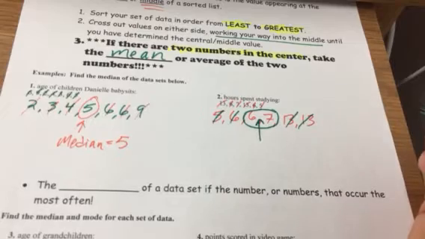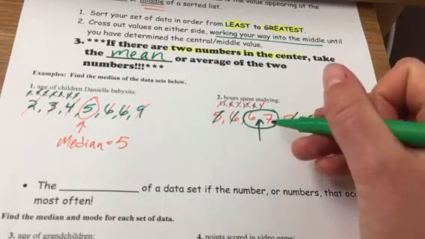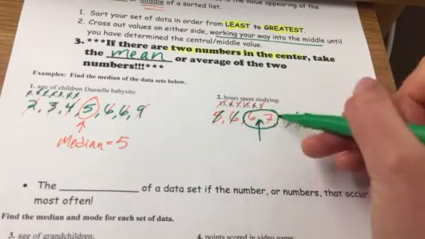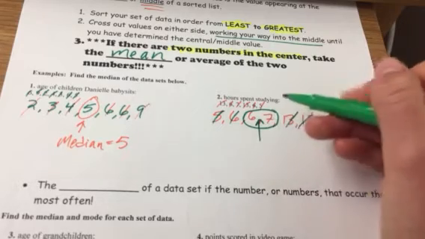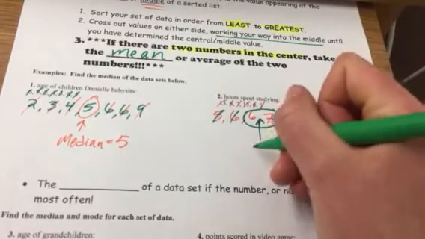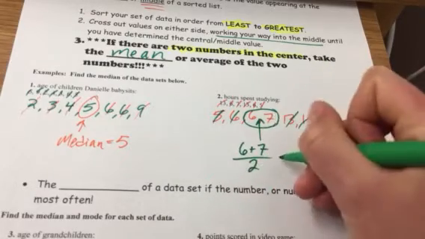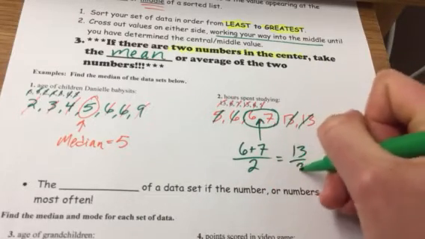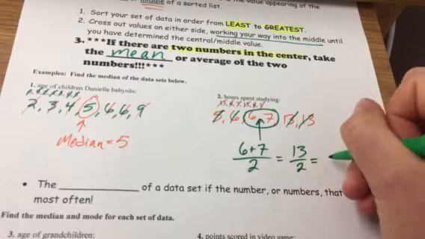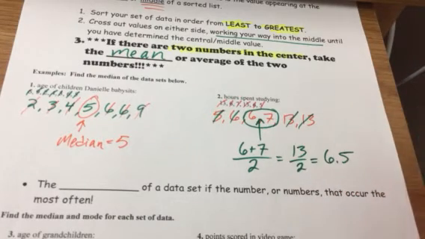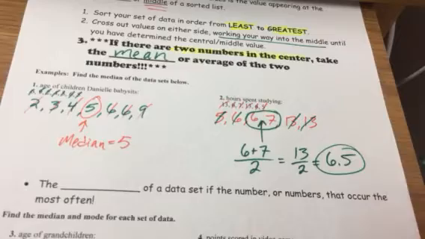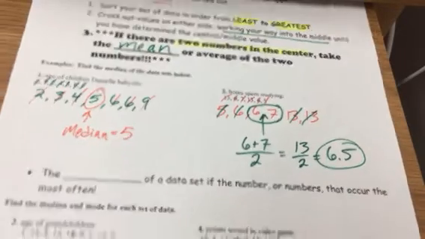Now, some of you guys could do this mentally. This one's not bad, but if I gave you nastier numbers, like let's say 26 and 37 were left in the middle, what we're going to do here is we're going to take the average. So we're going to do 6 plus 7, and we're going to divide that by 2. So that's 13 divided by 2, which is 6.5. So our median would be 6.5.